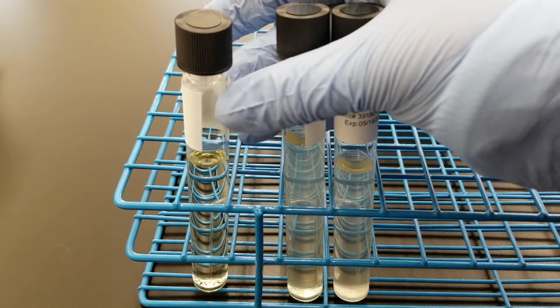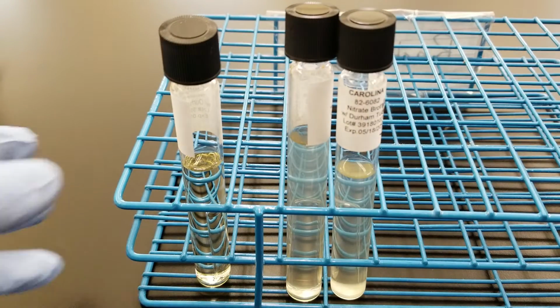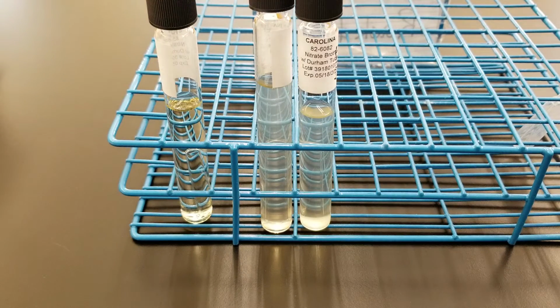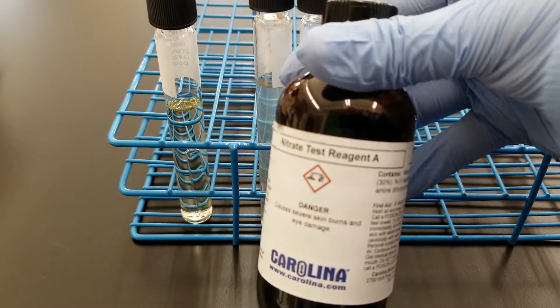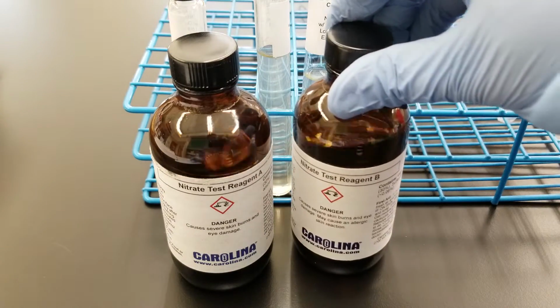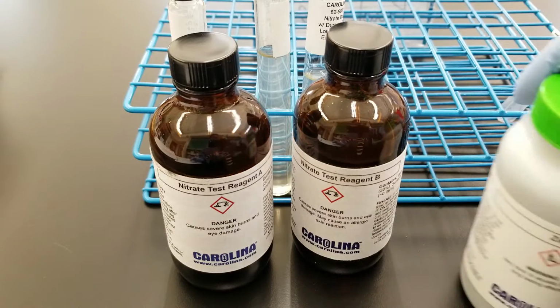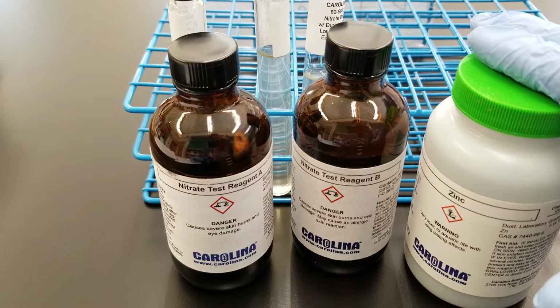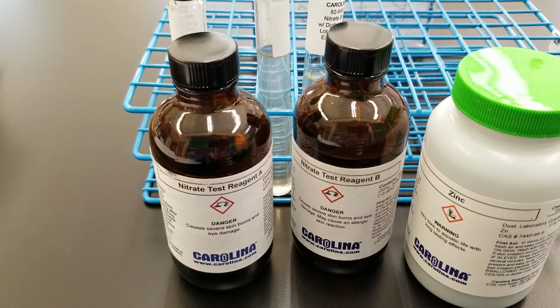So these are the 3 that we did. What we're going to do now is hopefully keep everything in focus because I'm having trouble with that. This is reagent A. We have 3 reagents we're possibly going to use. We have reagent A, reagent B, those are liquid, and then we have zinc dust, which we use only if necessary. So let's talk about this.